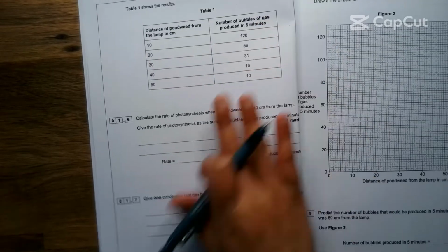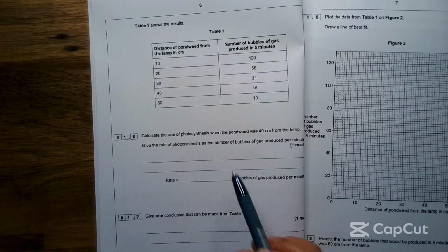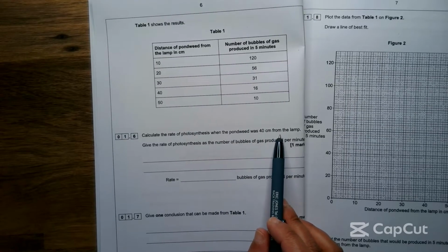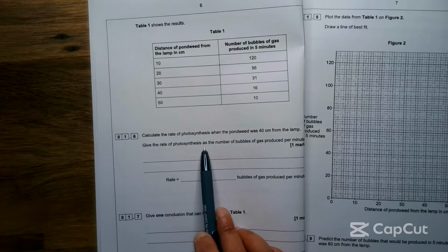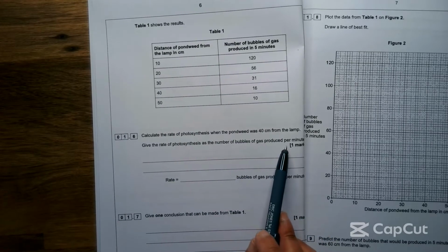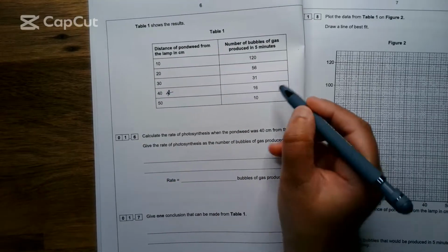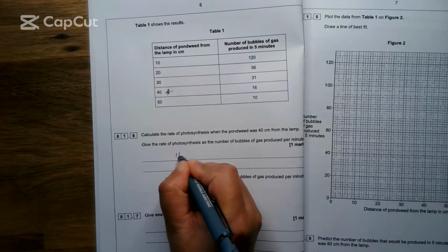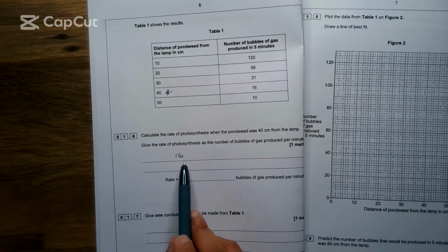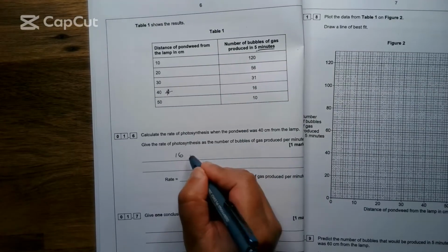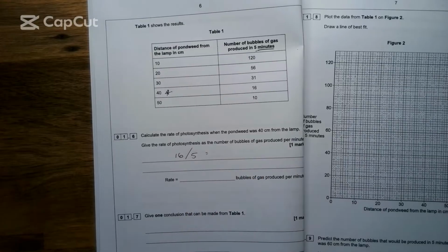Calculate the rate. So this is the data. Calculate the rate of photosynthesis when the pondweed was 40 centimeters from the lamp. Give the rate of photosynthesis as the number of bubbles of gas produced per minute. So let's have a look. So we're looking at 40 centimeters and I've got 16 bubbles produced in 5 minutes. I want bubbles produced per minute. So I do 16 divided by 5. Just bear with me while I get a calculator.